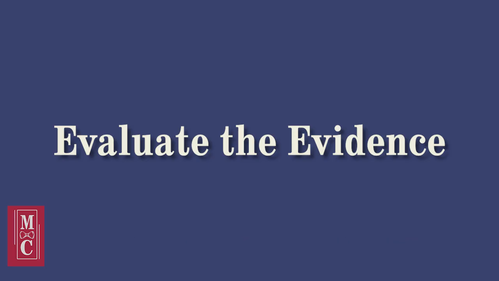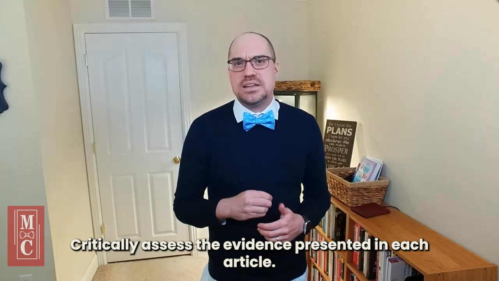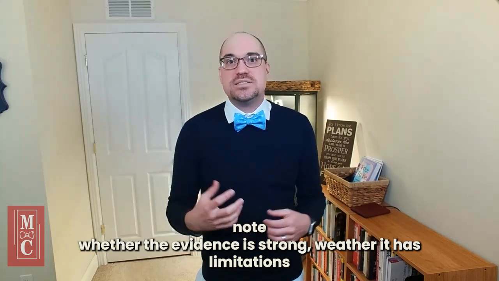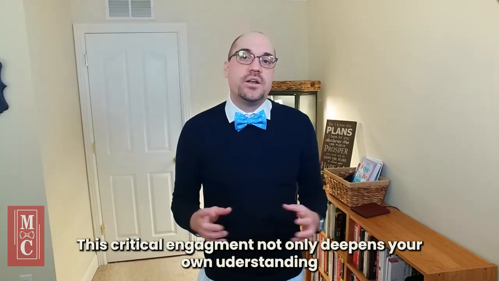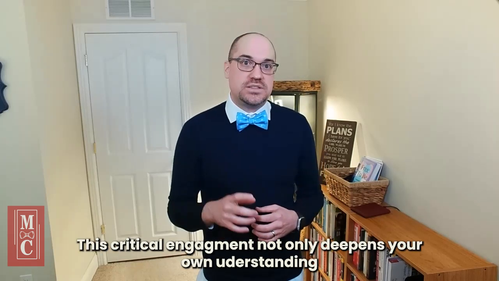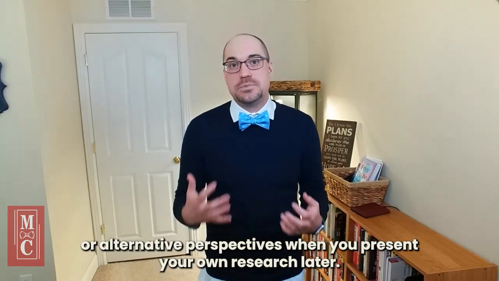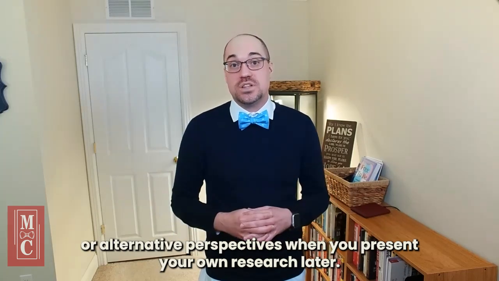Evaluate the evidence. Critically assess the evidence presented in each article. Note whether the evidence is strong, whether it has limitations, and what those limitations are. This critical engagement not only deepens your own understanding, but also prepares you for potential counter-arguments or alternative perspectives when you present your own research later.